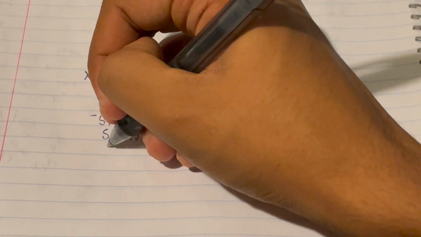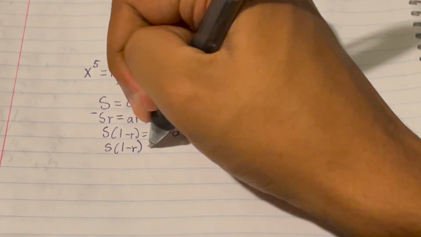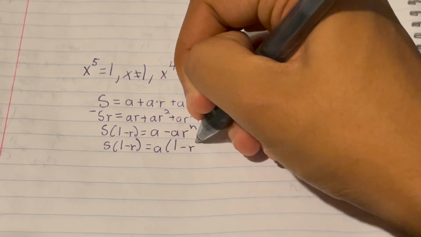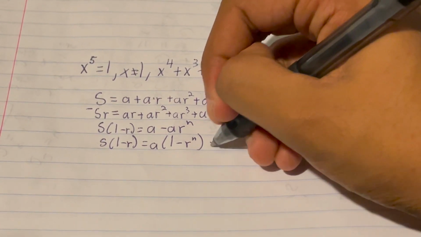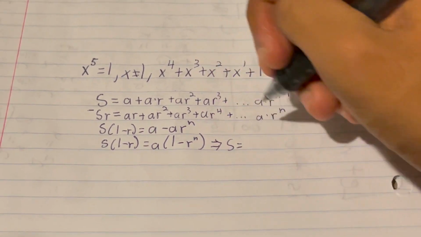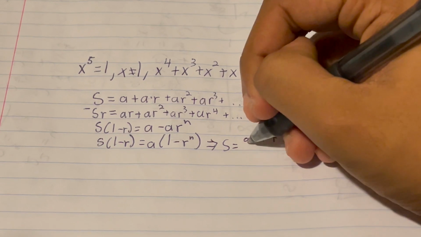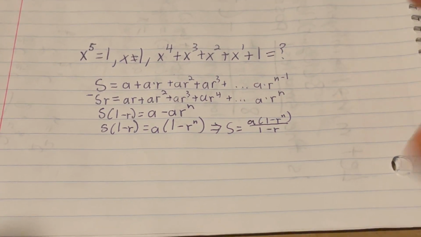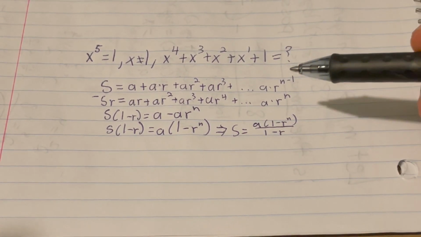Let's factor out an A on that right hand side to get, on the left hand side still S times 1 minus R equaling, but this time it's A times 1 minus R to the n. Dividing both sides by 1 minus R gets us S equals A times 1 minus R to the n, all divided by 1 minus R. Cool, so now we just have to plug this equation into here and we should get an answer.